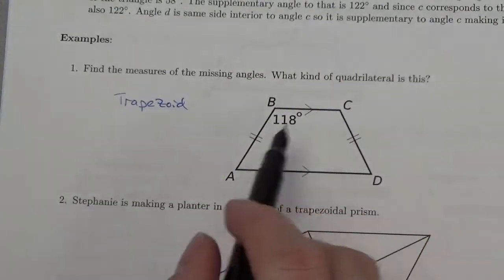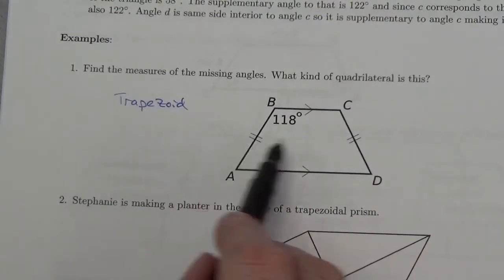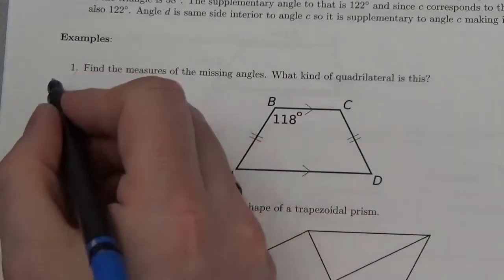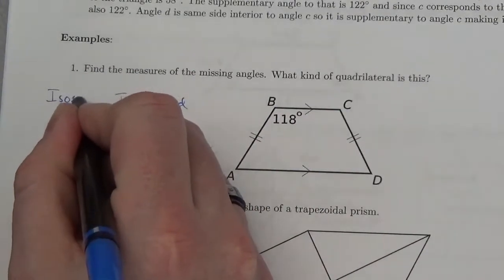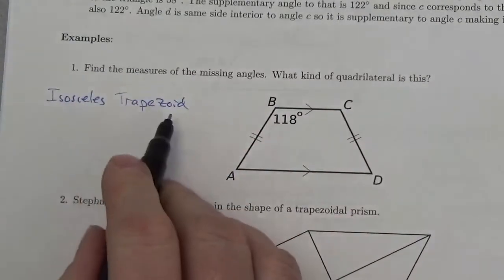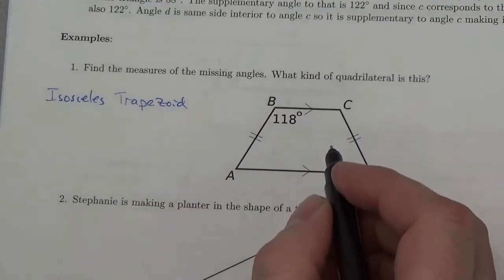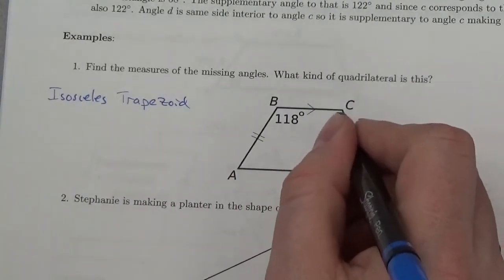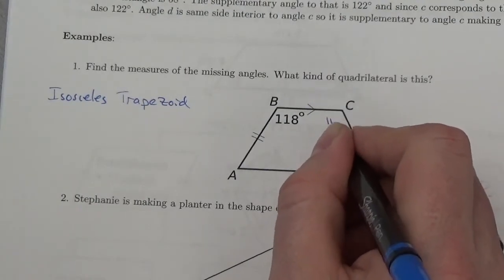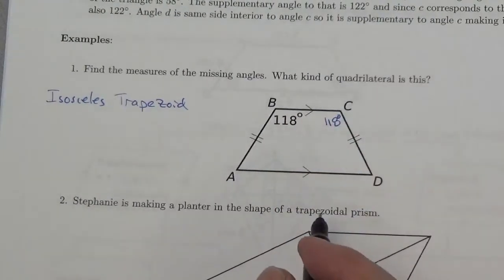Now, take a look a little harder at it and notice that this side right here and this side are the same length. Well, that means that this is an isosceles trapezoid, which means it's got some interesting properties to it. First of all, I know that these two angles up here are going to be the same. So I know that this angle here is going to be 118.